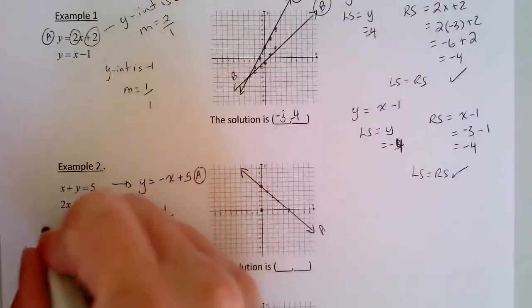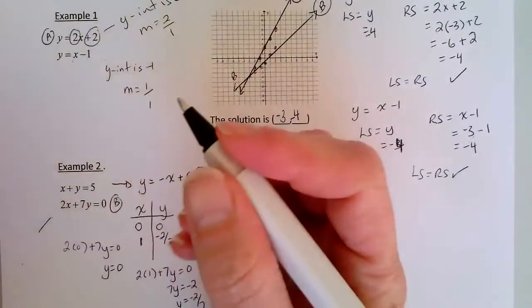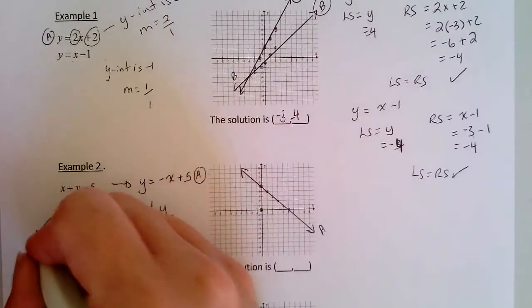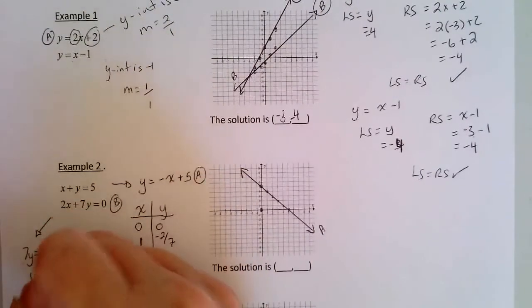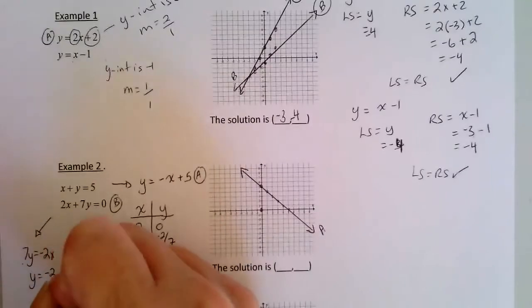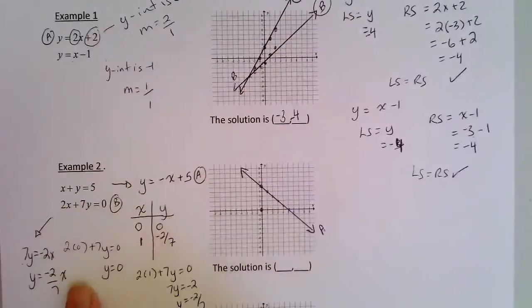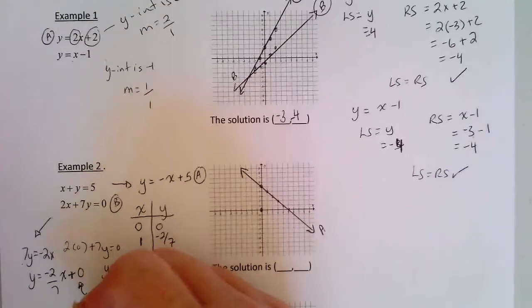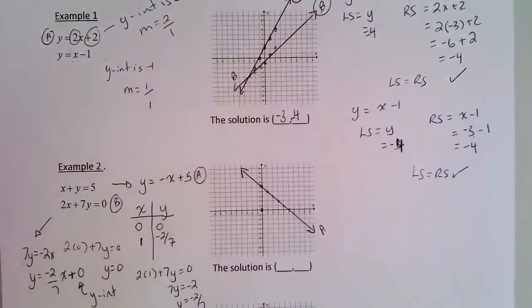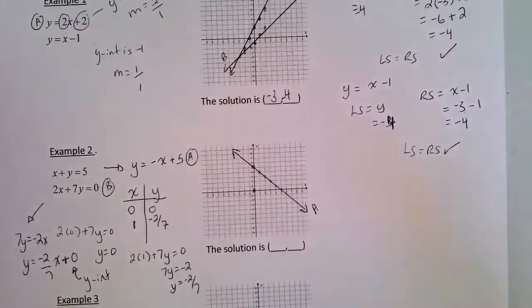Actually, you know what we can do? We can rearrange this into y equals mx plus b. I was mistaken there. So 7y equals minus 2x. So y equals negative 2 over 7x. So my y-intercept is 0, and my slope is negative 2 over 7. So sorry, I could rearrange that one.